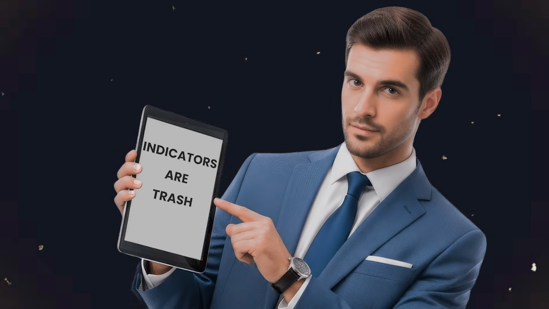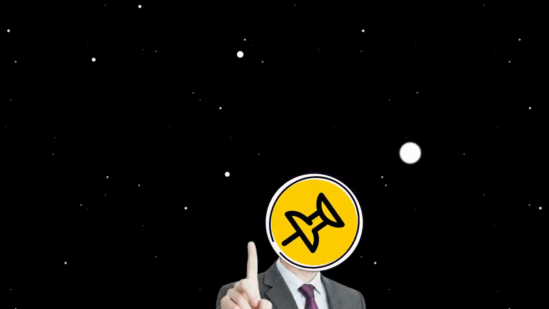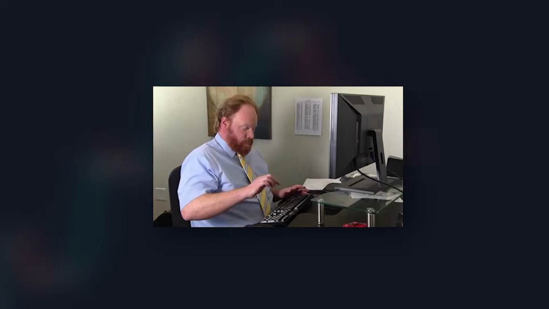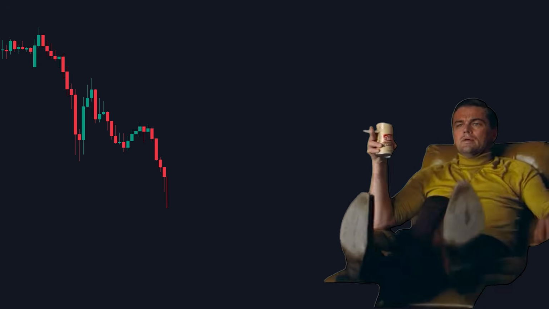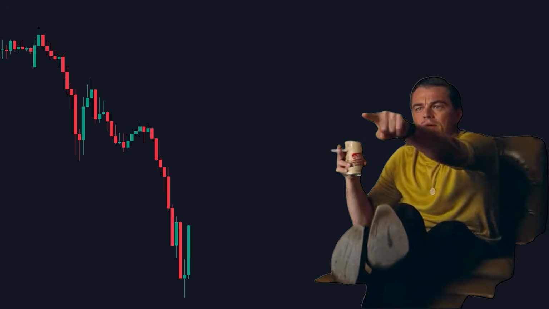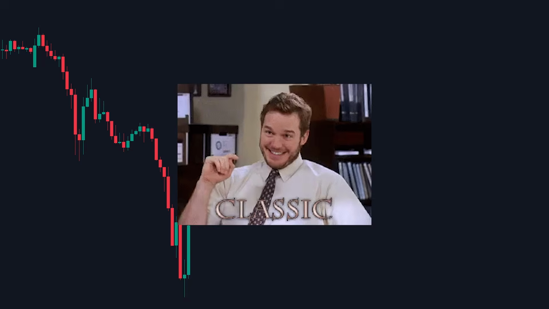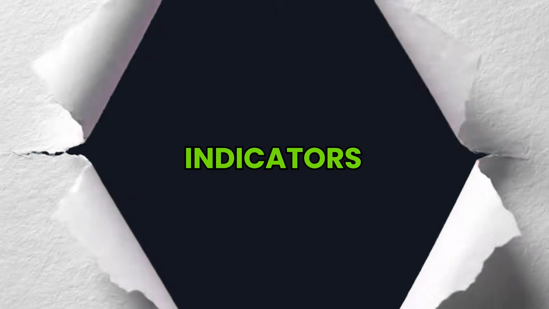Price action traders will tell you indicators are for people who can't read a chart, and honestly, they're not entirely wrong. But here's the problem. Price action tells you what to do. It doesn't make you do it. And that's where most traders fall apart. The setup is perfect, the trade goes slightly against you, and suddenly you're moving your stop loss. You see something that's almost a signal and convince yourself it's close enough. Classic. That's where indicators come in.